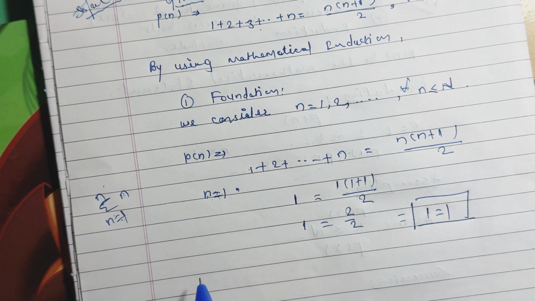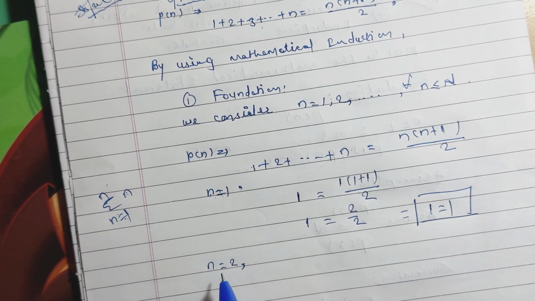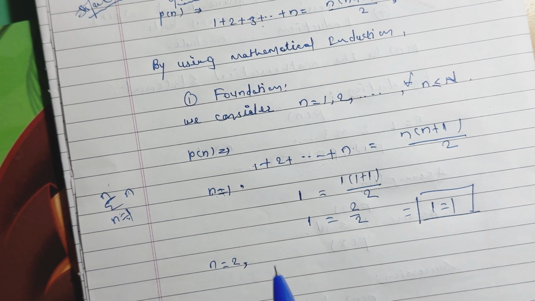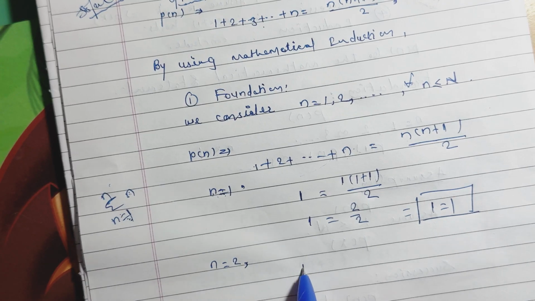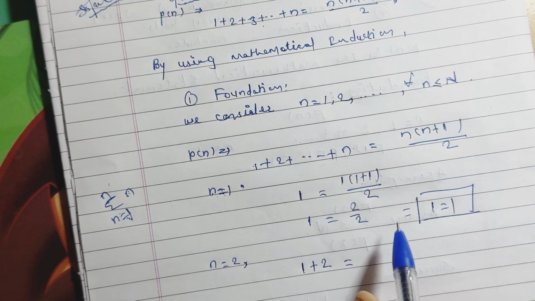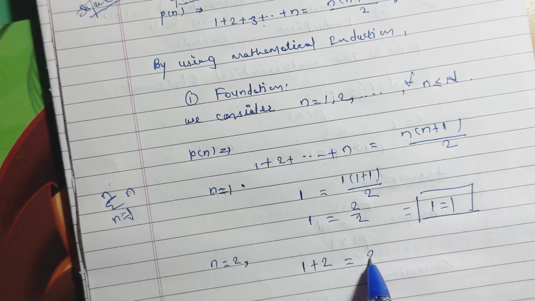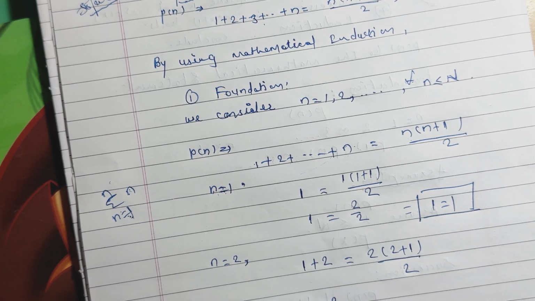Similarly, if you want you can take one more value. I'm taking n as 2, that means n running from 1 to 2 only. So 1 plus 2 is equal to 2 into 2 plus 1 by 2. Here 1 plus 2 is 3.